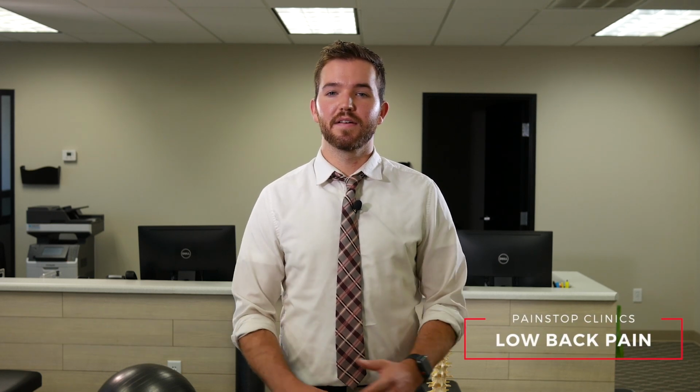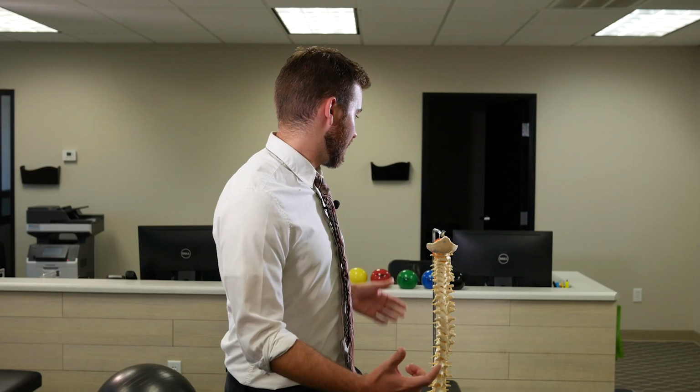So low back pain, as you probably know, is a very common occurrence. Statistics show it affects up to 85% of the population at some point throughout their life. Fortunately, the majority of those cases go away. However, low back pain has a tendency to become a chronic issue at some point, which is where Pain Stop Clinics comes into play.